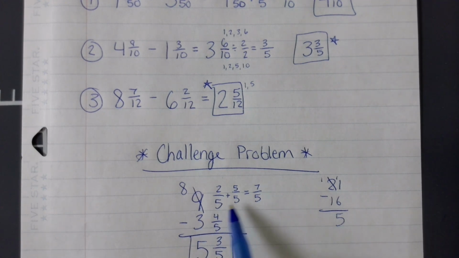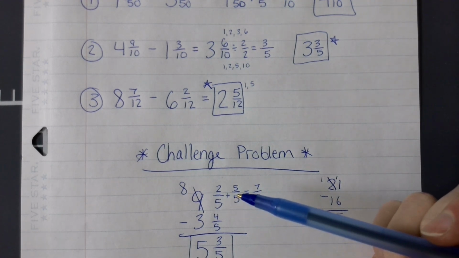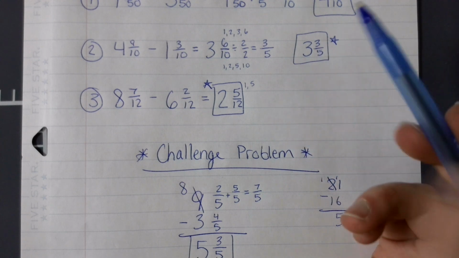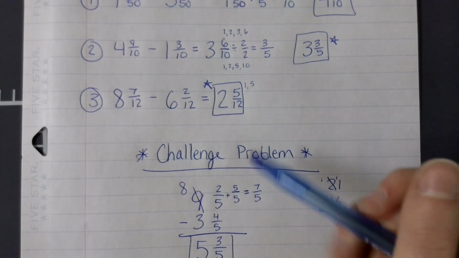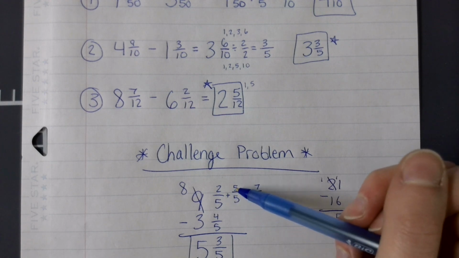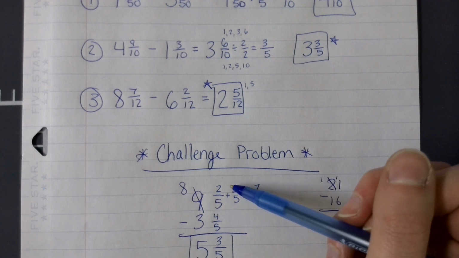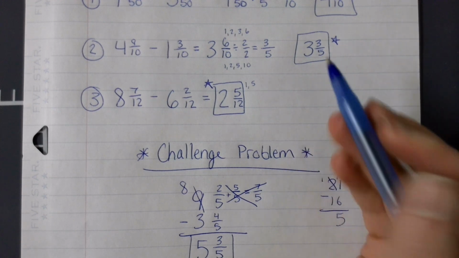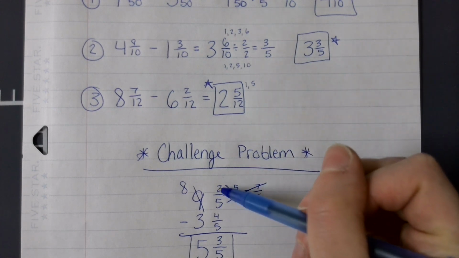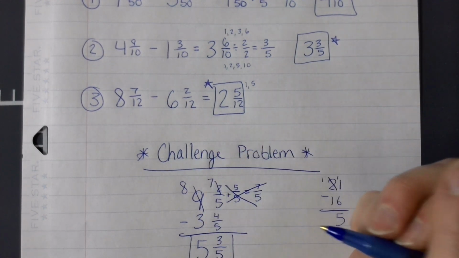So this is kind of the long way to do this challenge problem where we have to regroup. My trick for you, if you love these challenge type problems and want to continue with it, is this: because your numerator and denominator are going to be the same in this fraction of 1, you know you're going to be adding 5 to the top. So why don't we just do 5 plus 2 is 7?